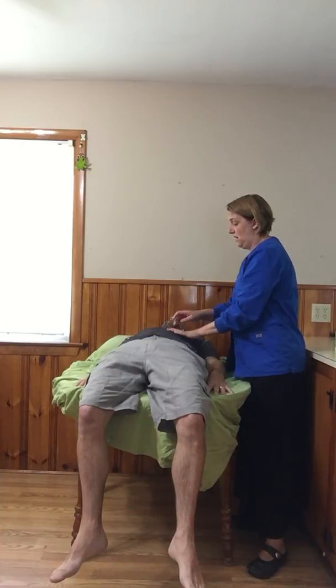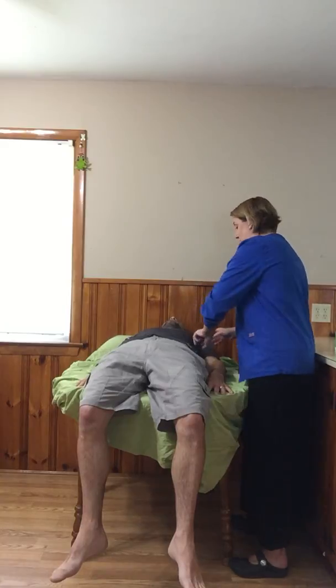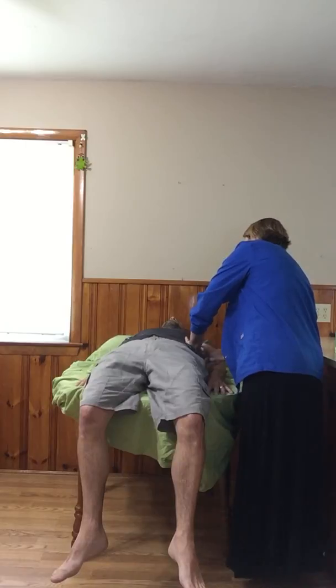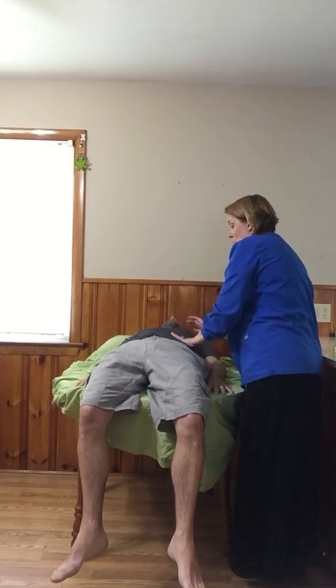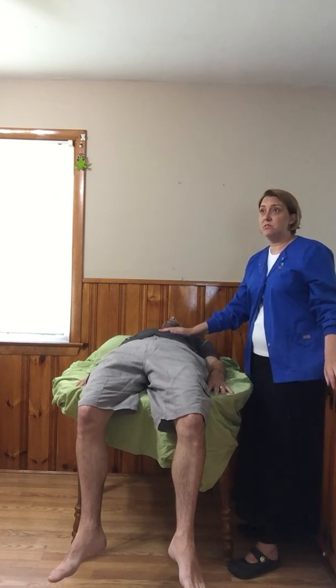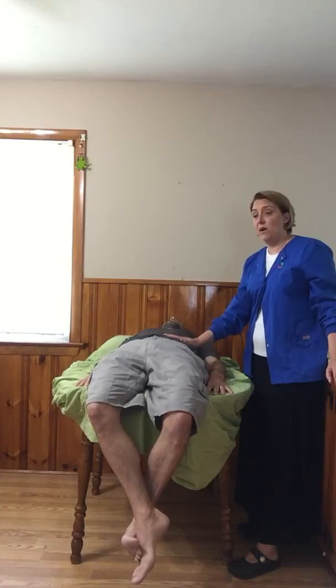And then on the left upper quadrant, I would percuss down the mid-axillary line until I heard dullness, and that would indicate where the spleen was. But sometimes it's very difficult to find in adults, so it may remain tympanic throughout.